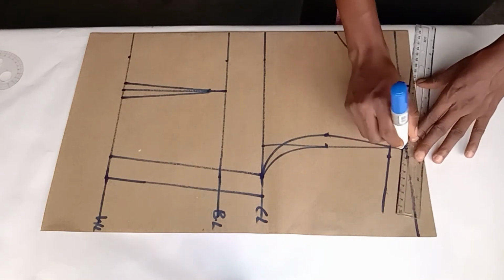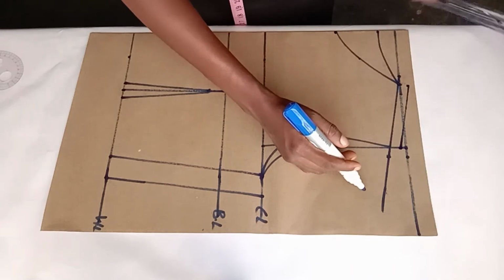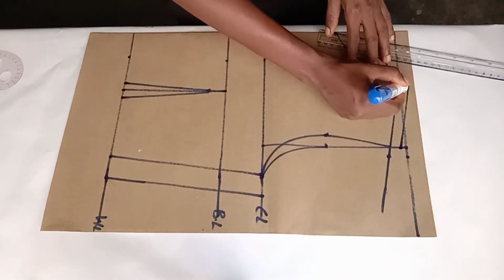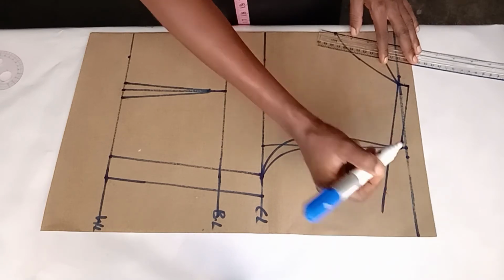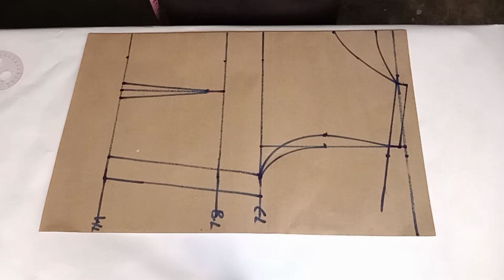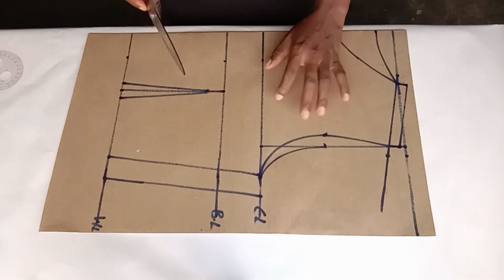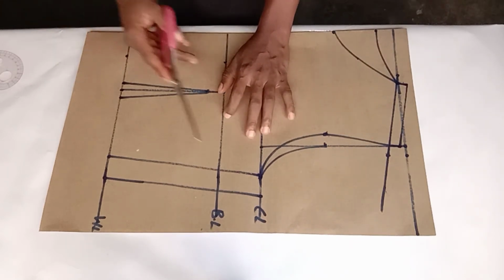Now connect using my ruler. So I will have to cut it out, separate them, and work separately on both.